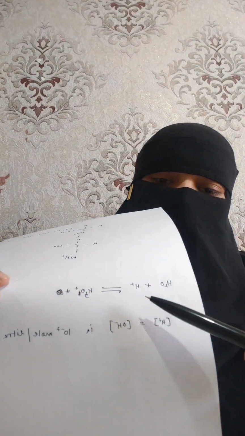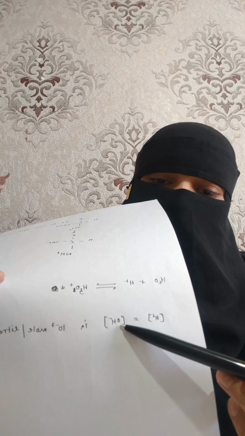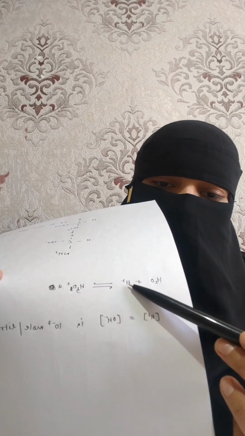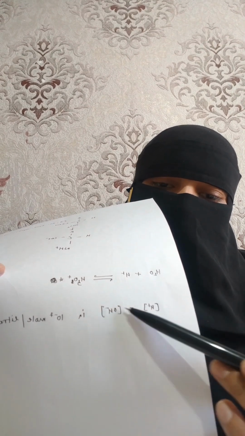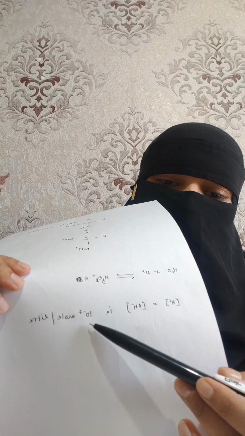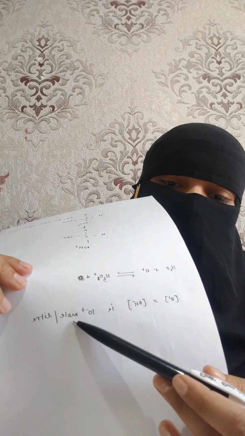It dissociates slightly, and it has a very low dissociation constant at 25 degrees Celsius in water. The H plus ions are equal to the OH hydroxyl ions. So this is the equation. The H plus present is equal to the OH because the water got dissociated. H and OH have the same concentration, 10 to the power minus 7 moles per liter.